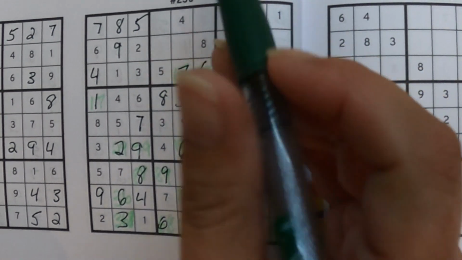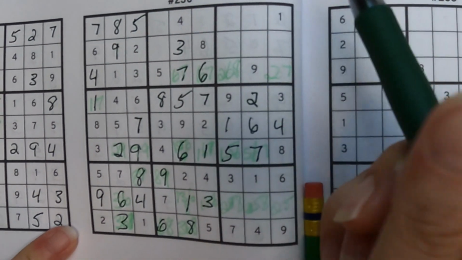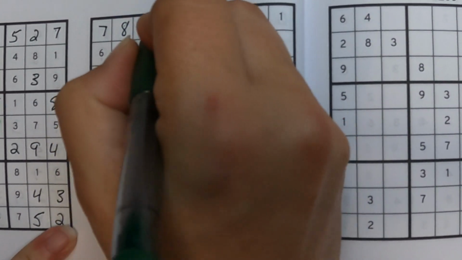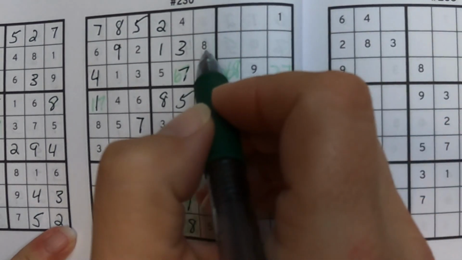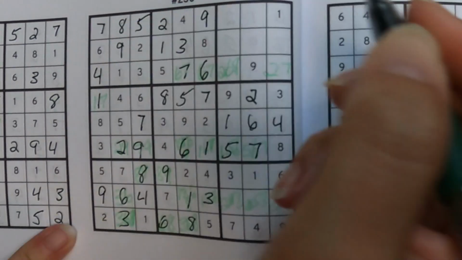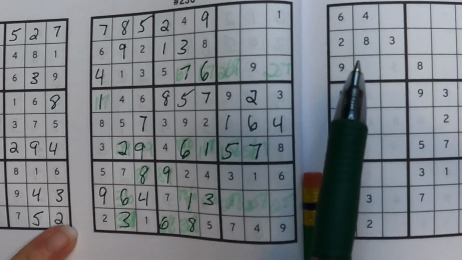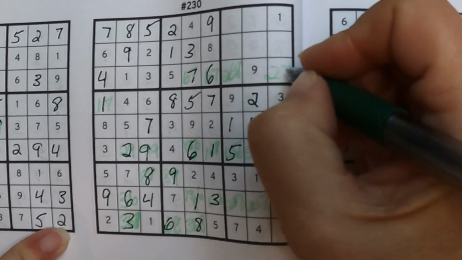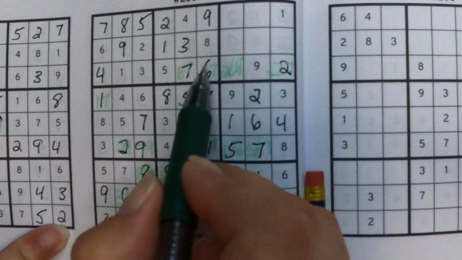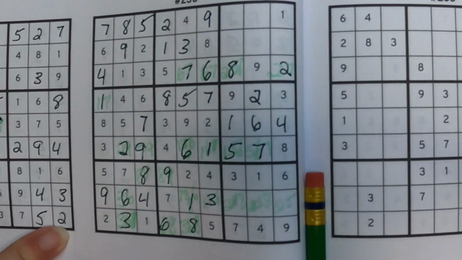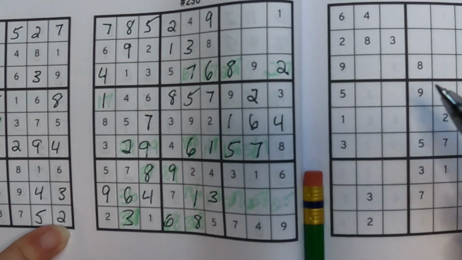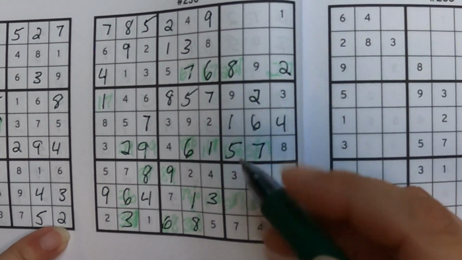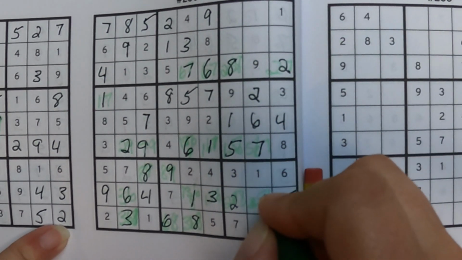For this column now, we're missing a 3. For this column, we're missing 1 and 2. We've got a 2 here, so 1, 2. And to finish out this box, we're missing a 9. Oh, the 7 would make this our 2, and the 2 and 6 makes this our 8. That 2 makes this our 5. That 8 makes this our 2, so this is our 8.